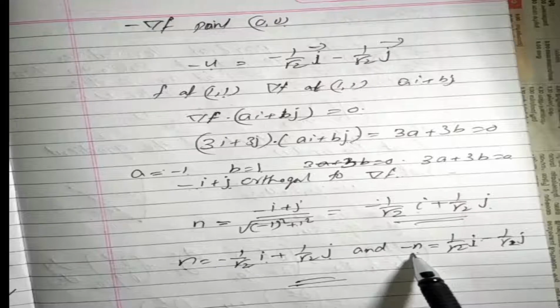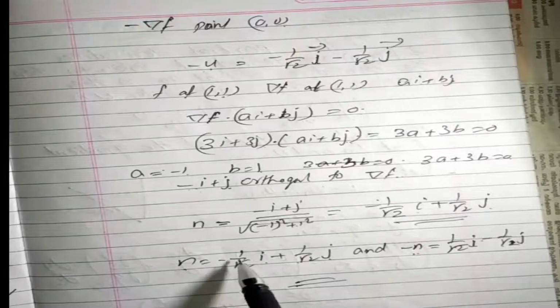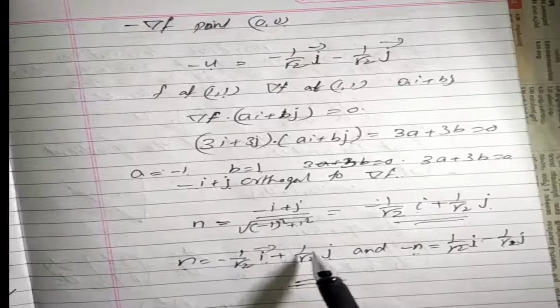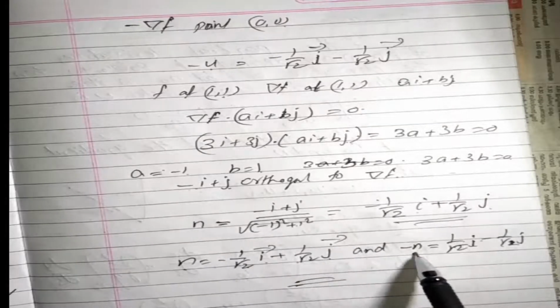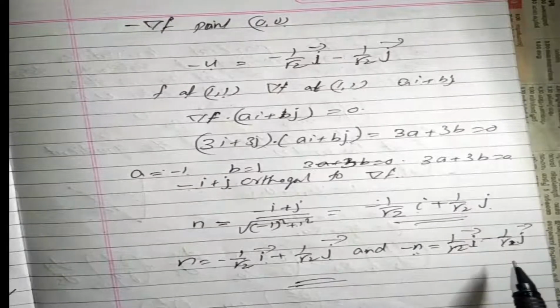What are the directions of zero change in f at (1, 1)? What we find is n equal to minus 1 by root 2 i vector plus 1 by root 2 j vector, and minus n equal to 1 by root 2 i vector plus minus 1 by root 2 j vector.